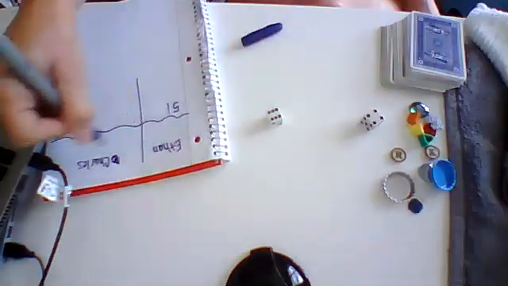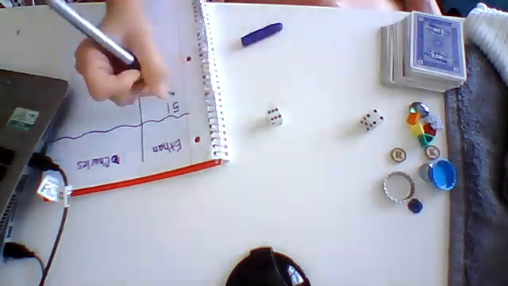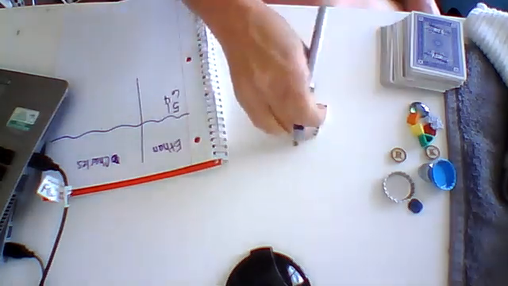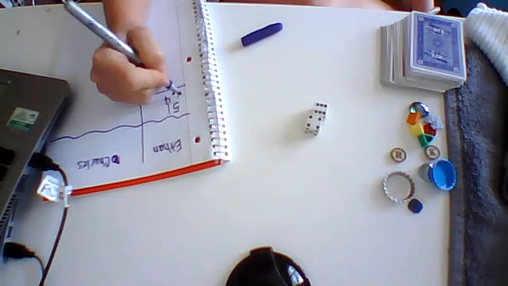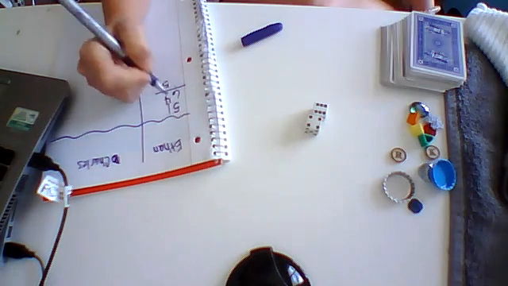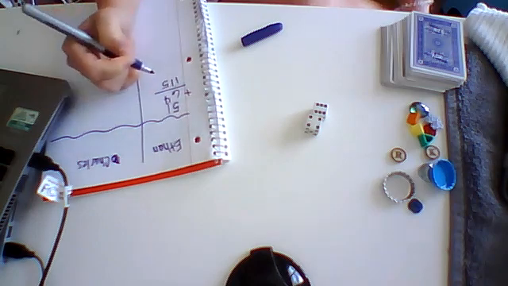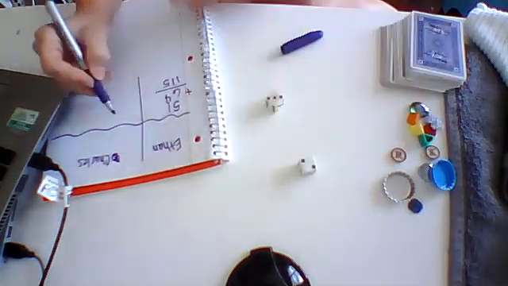Ethan wants a high number because he wants to beat Charles's sum. So I'm going to choose 64. And then do my sum. 1 plus 4 is 5. 5 plus 6 is 11. My sum is 115.